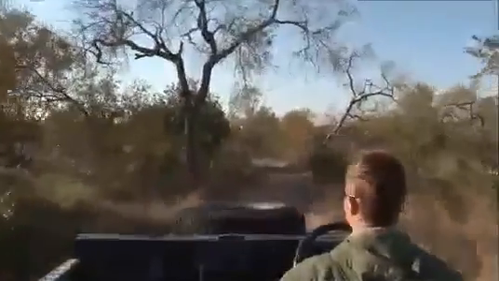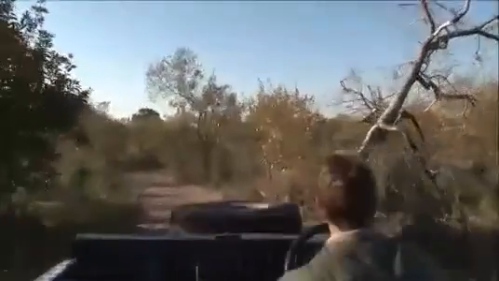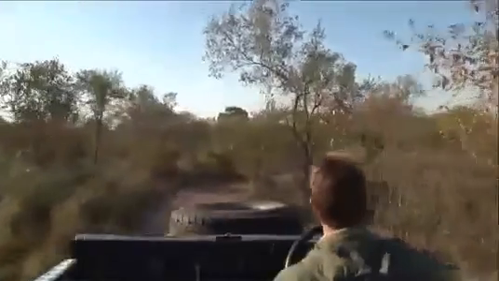Alright, we'll just turn on to Treehouse Dam Road in the northern entrance, making our way down shortly to the dam. Let's keep our eyes out here, Kat. Let's see if we can find these elephants.